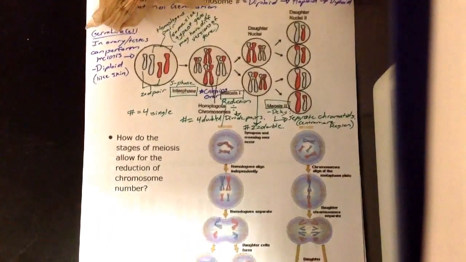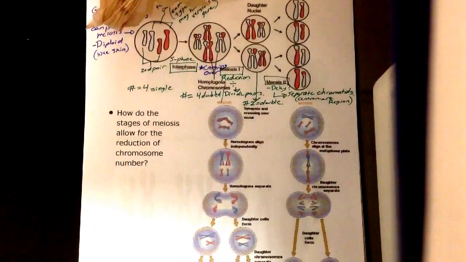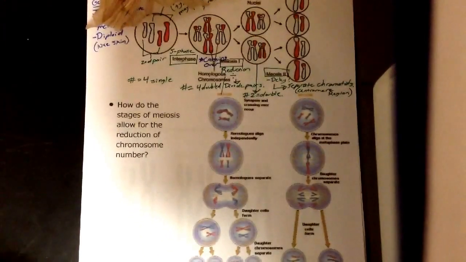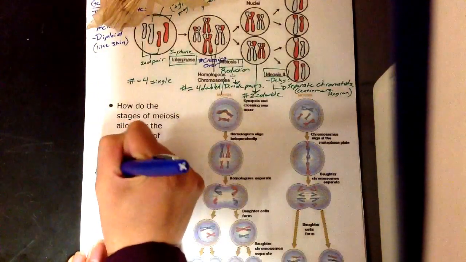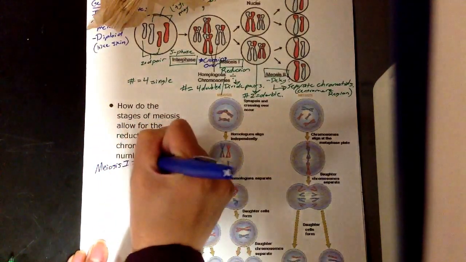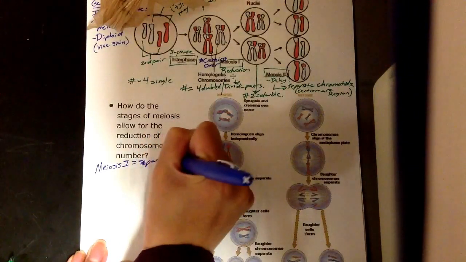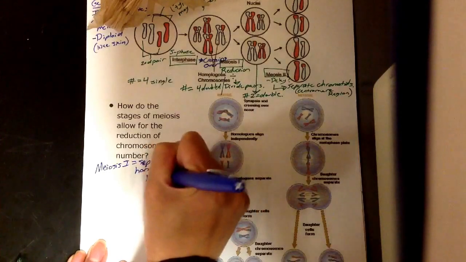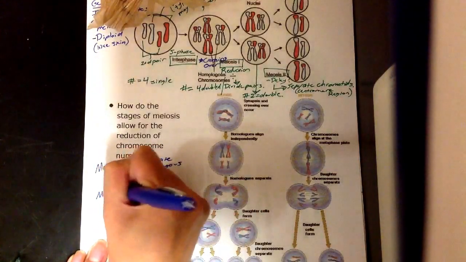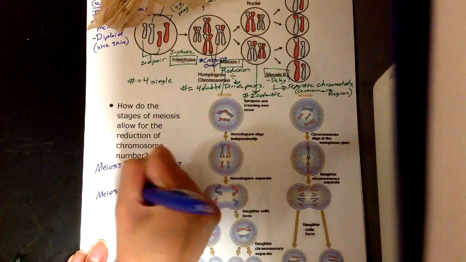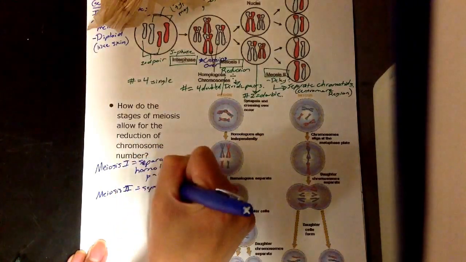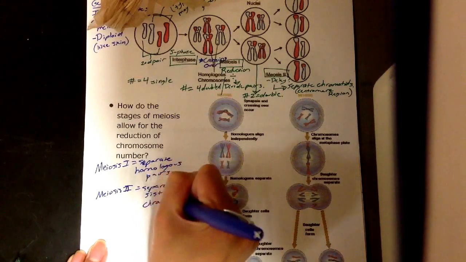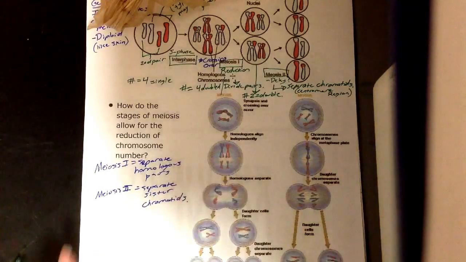So how do the stages of meiosis allow for the reduction of the chromosome number? Just as a bit of a summary here, we have meiosis 1. This is where we separate our homologous pairs. In meiosis 2, we're going to separate our sister chromatids, so the replicated chromatids.